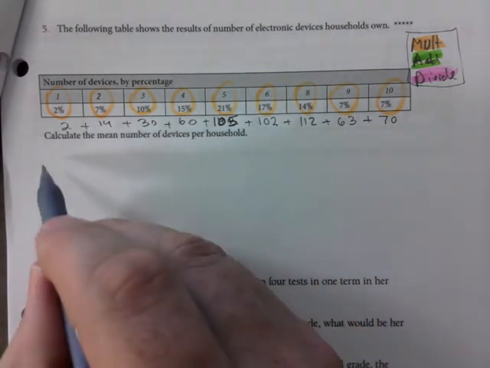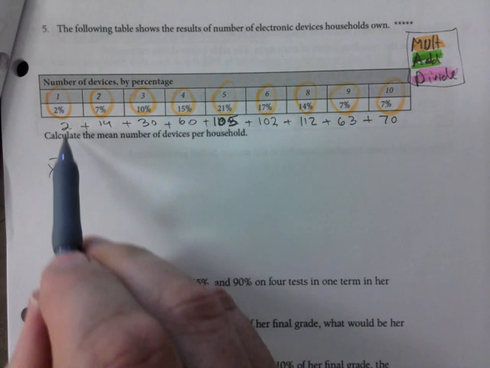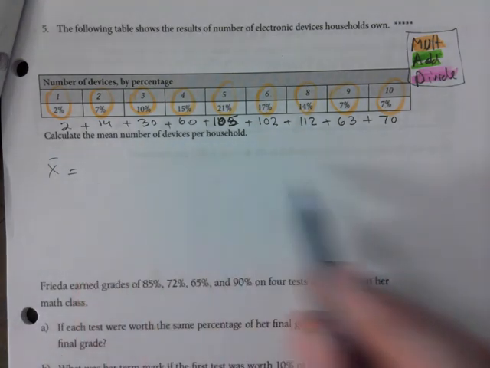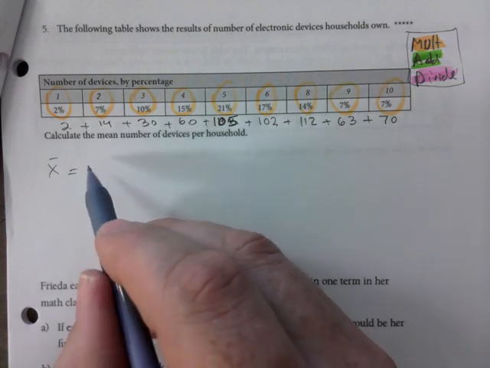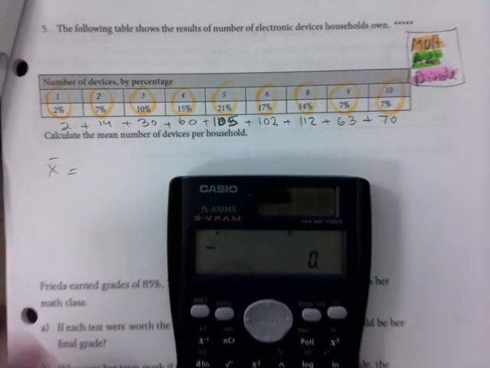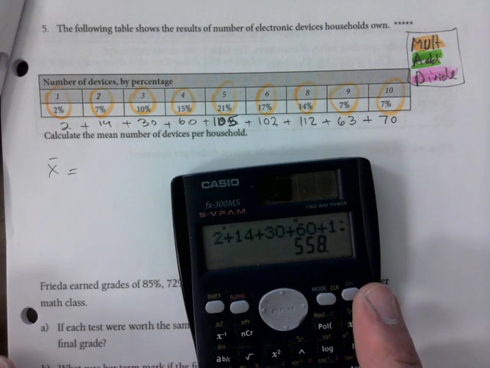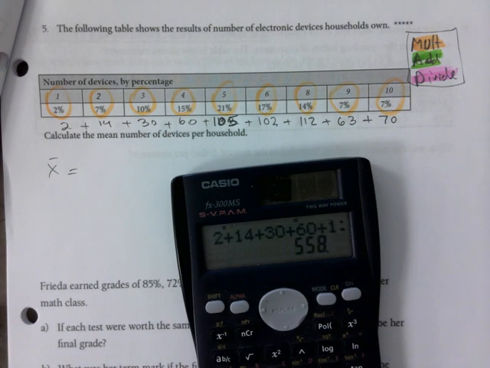Let's go ahead and do that. So my mean, I want you to show me the work at least next to the table. It doesn't have to be pretty in a formula, but over here. So I'm going to add it all up. 2 plus 14 plus 30 plus 60 plus 105. You add it all up. I get 558, but my key says 559. What did I do wrong?